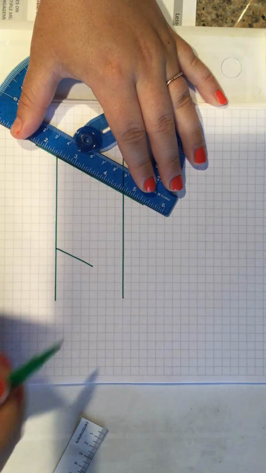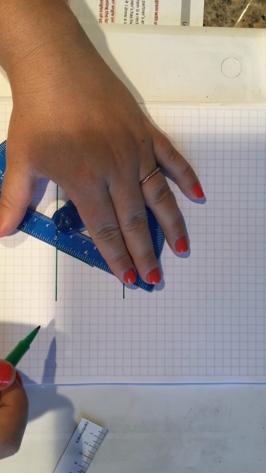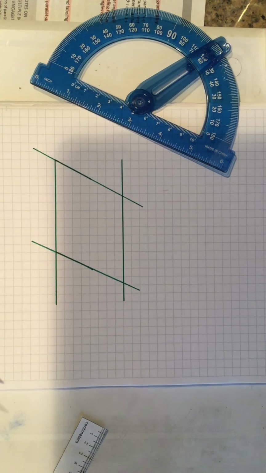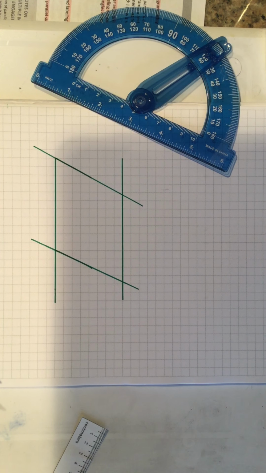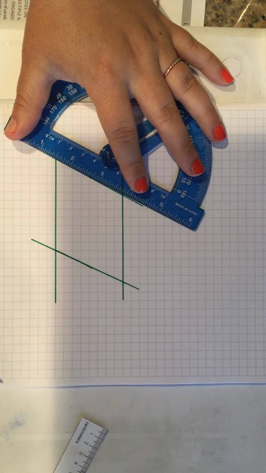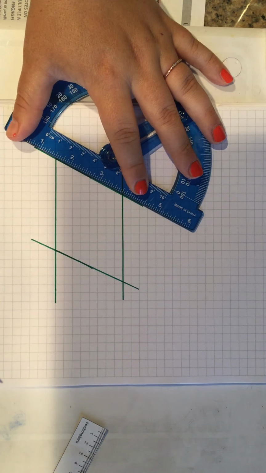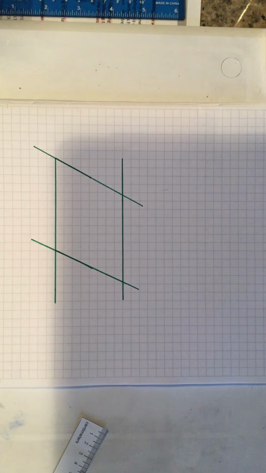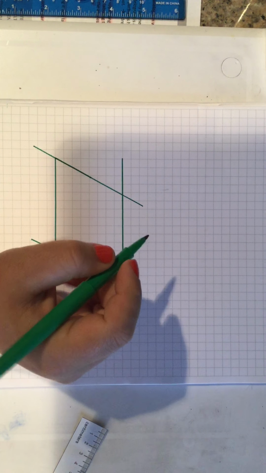So a protractor is nice because it allows you to draw the same degree, so you know that these lines are going to be parallel. They will go on forever and ever and ever without intersecting. Okay. So we have one pair parallel, two pairs, and now we're going to name our angles.